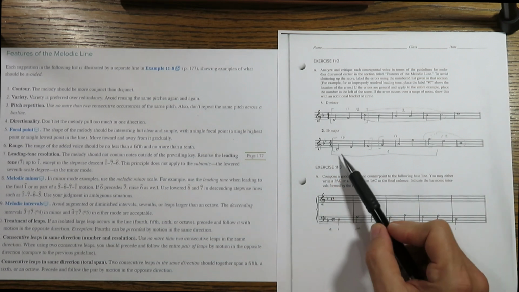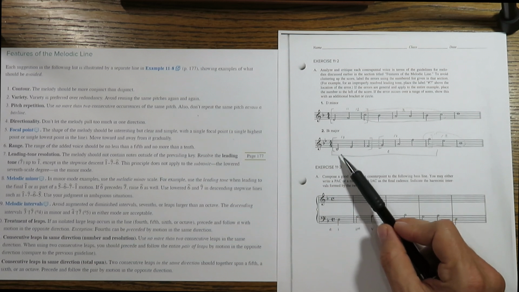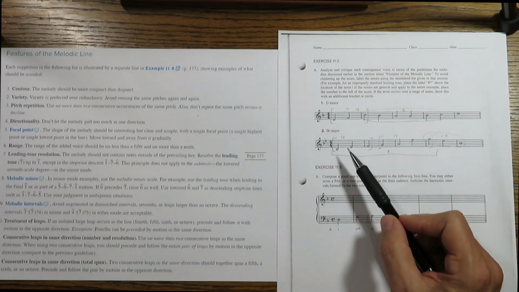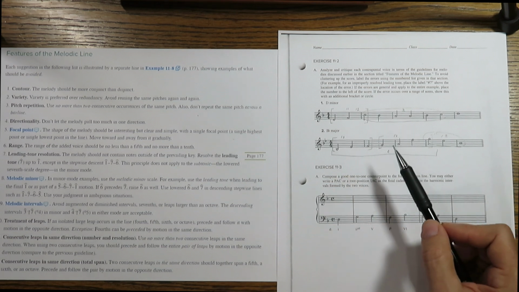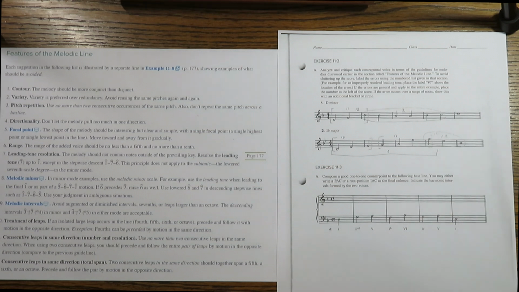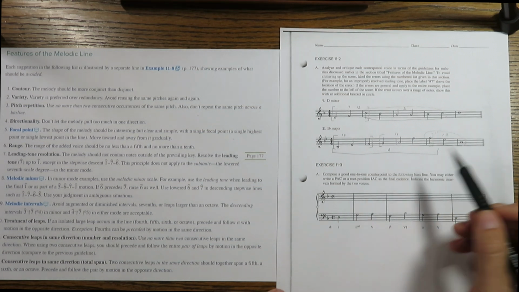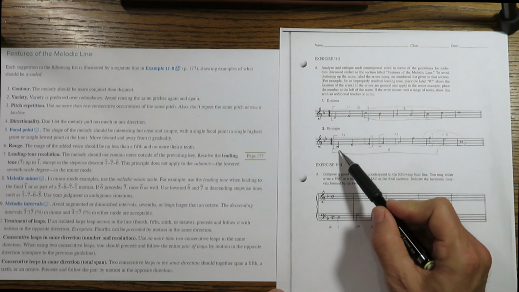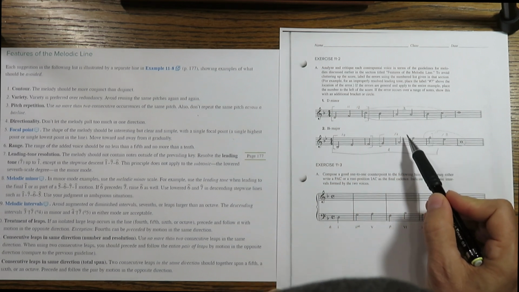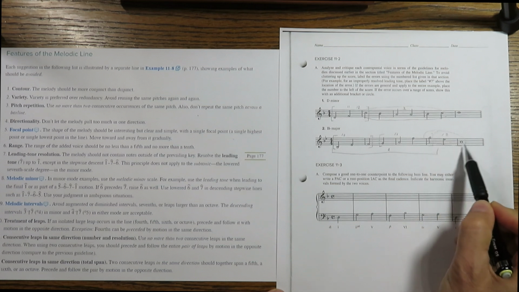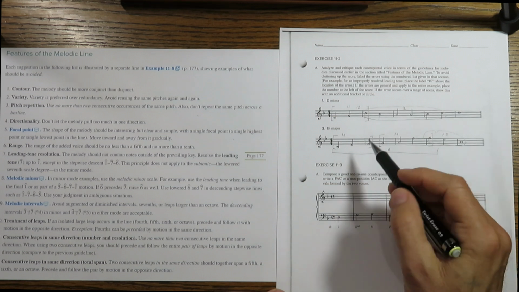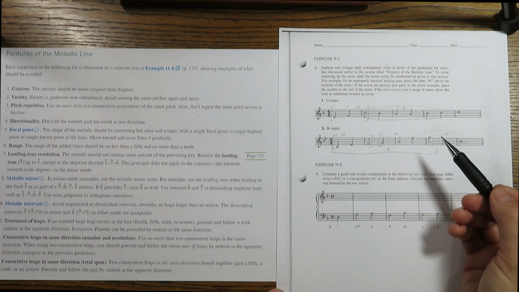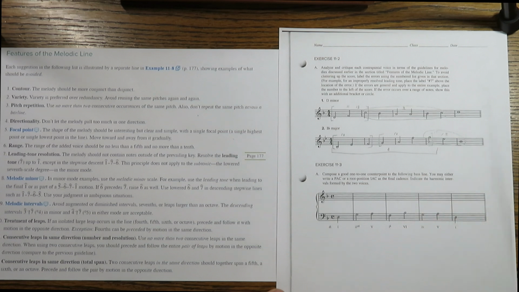Let's check out the whole thing. We want the contour of the melody to be more conjunct than disjunct. Conjunct just means stepwise. So we want the melody to have more stepwise motion than leaps. Let's count how many leaps we have. There's 1 leap, 2, 3, and 4. There's 4 leaps. Now let's see how many times we use stepwise motion. There's 1, 2, 3 times. So it is definitely more disjunct.